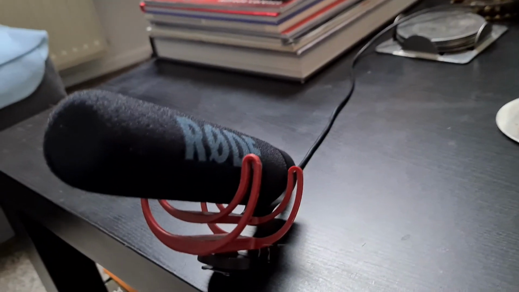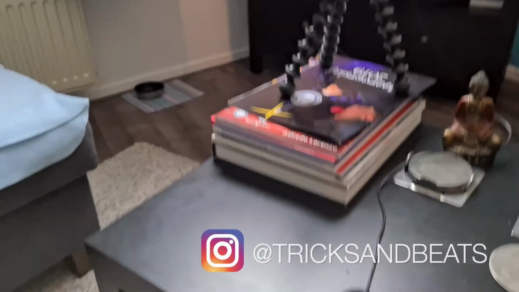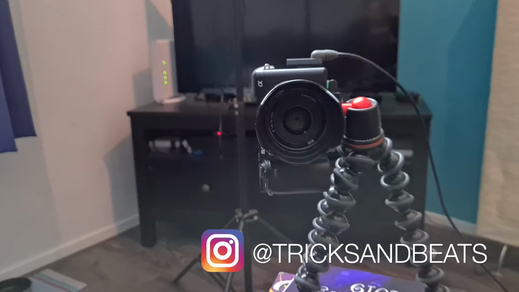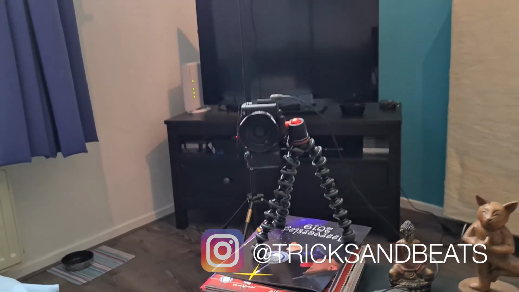So I just switched to my phone to show you guys what the setup looks like. And it looks like this. We got a Rode video mic. We got the Sony camera turned sideways for the TikTok videos. And we got a studio light.